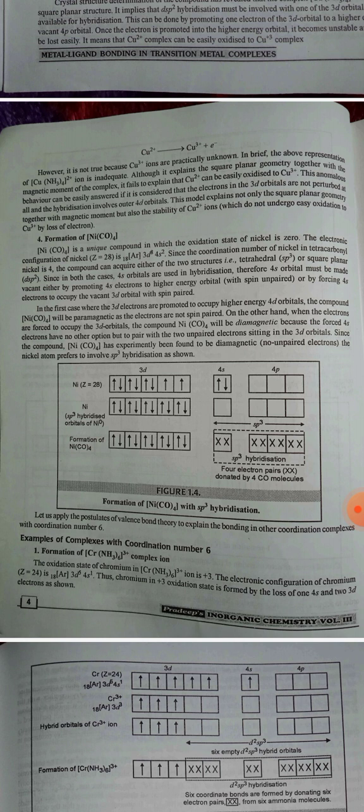On the other hand, when the electrons are forced to occupy the 3d orbitals, the compound Ni(CO)4 will be diamagnetic because the forced 4s electrons have no other option but to pair with the two unpaired electrons sitting in the 3d orbitals. Since the compound Ni(CO)4 is experimentally found to be diamagnetic, the nickel atom prefers to involve sp3 hybridization.